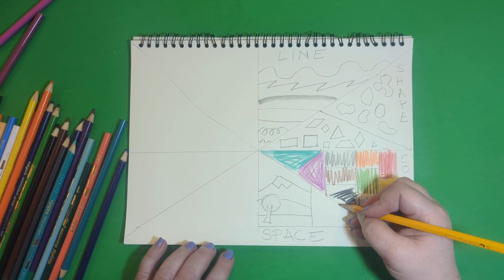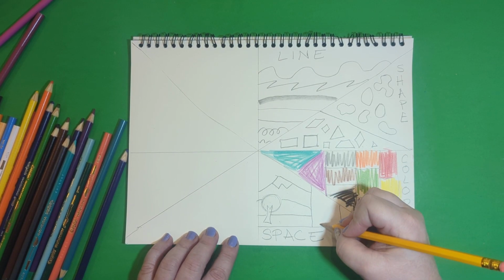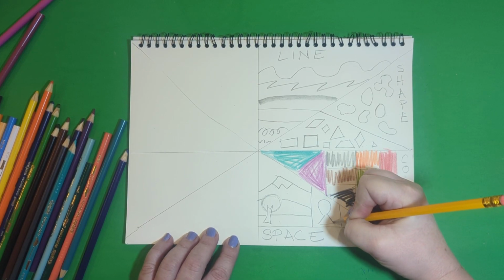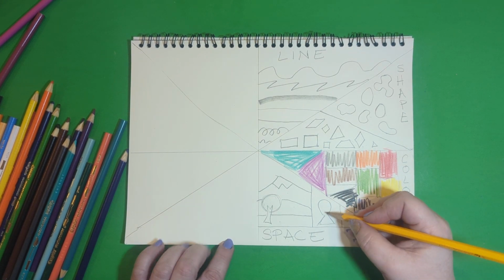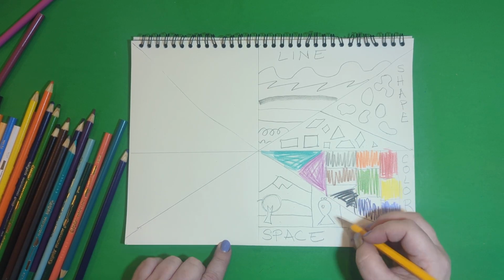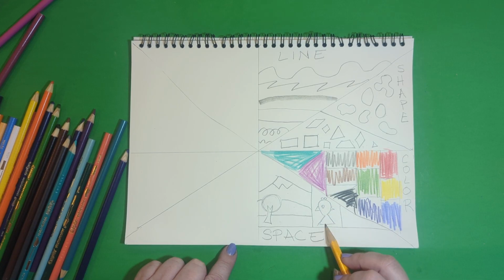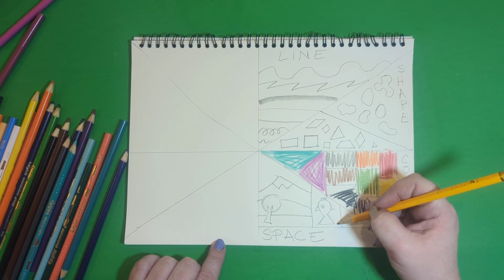The other way we talk about space is positive and negative space. So I'm just gonna make this fish shape here. And the positive space is the space that's made up of the subject. So my little fish here is the subject, and the negative space is the space that's behind it.